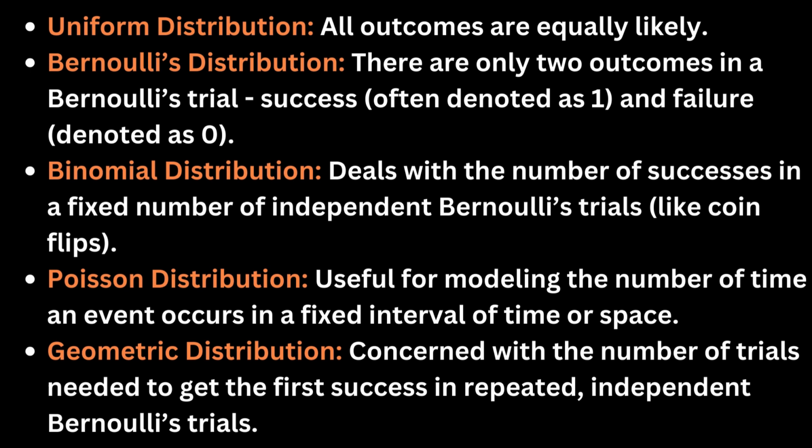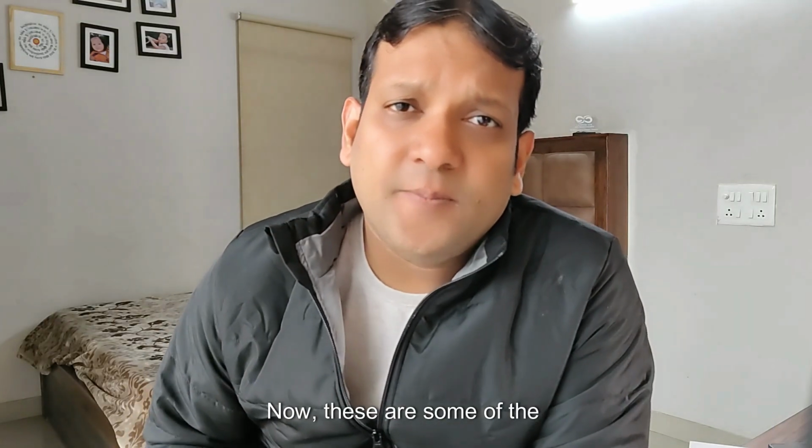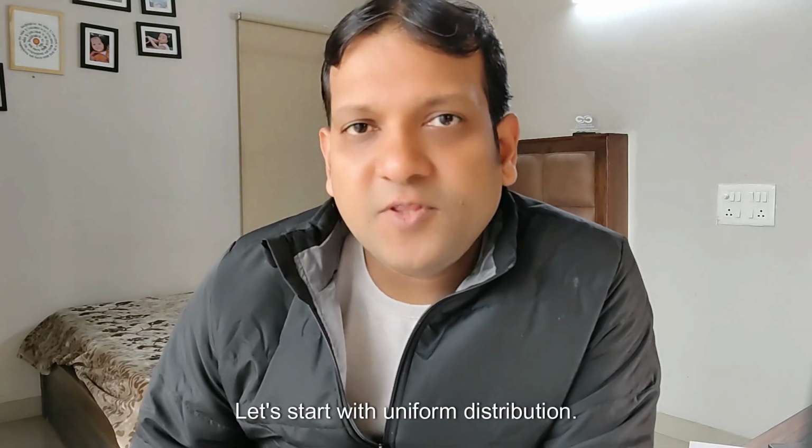like coin flip. Next is Poisson distribution, useful for modeling the number of times an event occurs in a fixed interval of time or space. And last is geometric distribution, concerned with the number of trials needed to get the first success in repeated independent Bernoulli's trials. Now, these are some of the basic distribution functions. Let's start with uniform distribution.